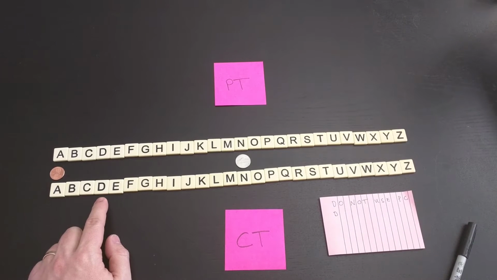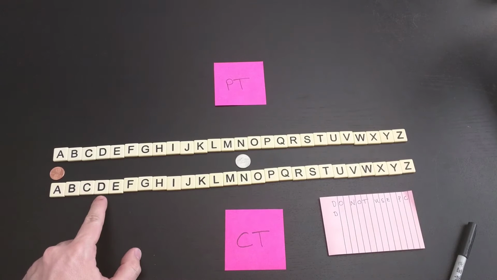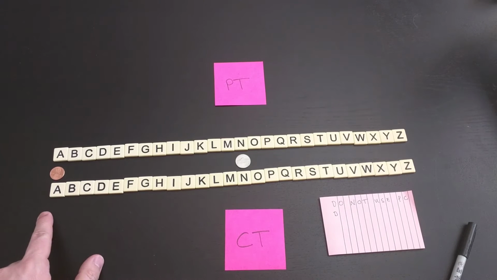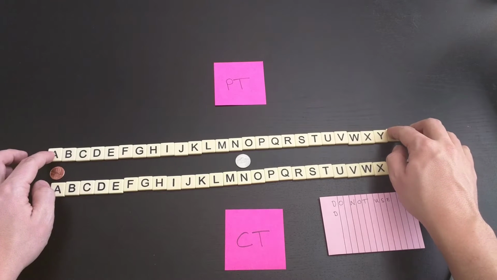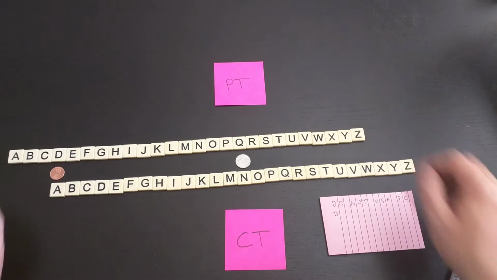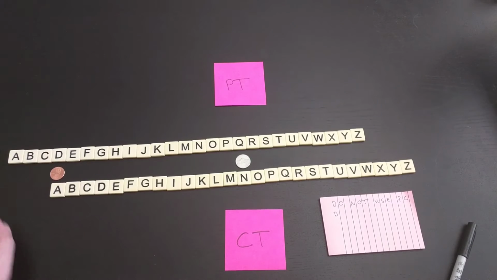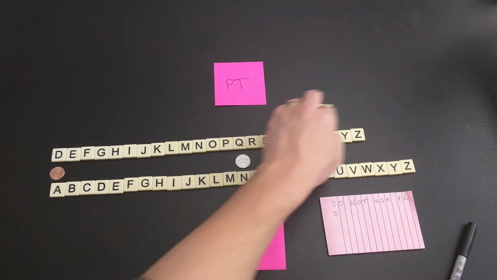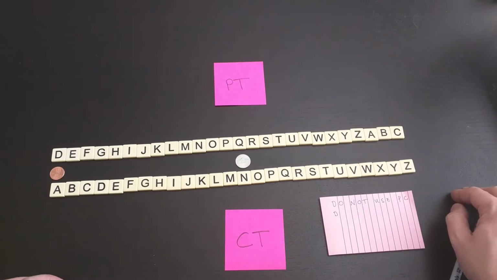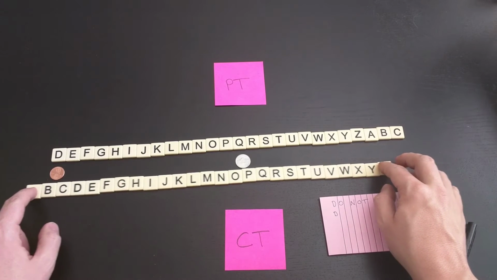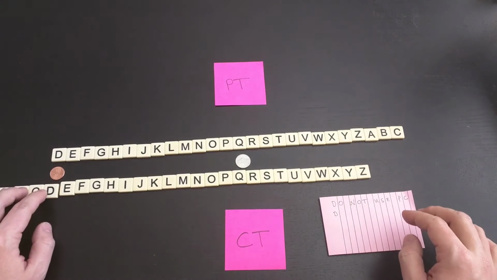Now I need to move both the plaintext and the ciphertext characters to the zenith. So I would rotate the wheel till the D is at the zenith, which means these characters would have rotated to this position in the circle. And the same with my ciphertext.